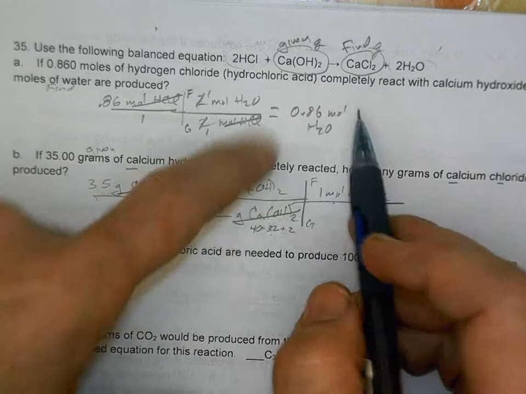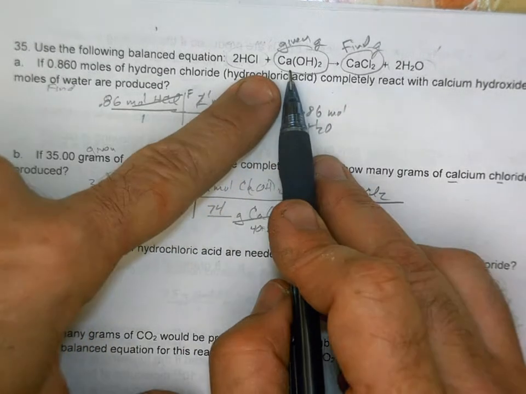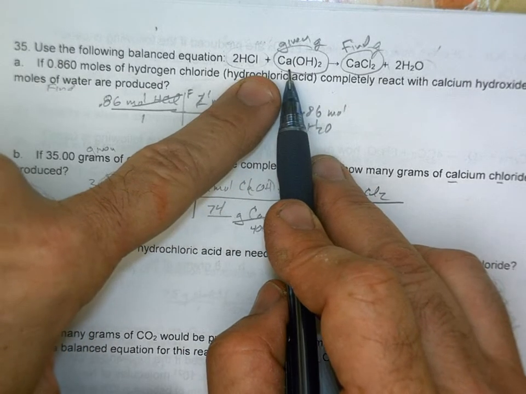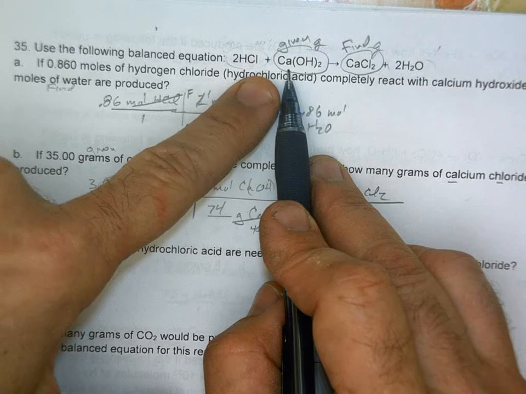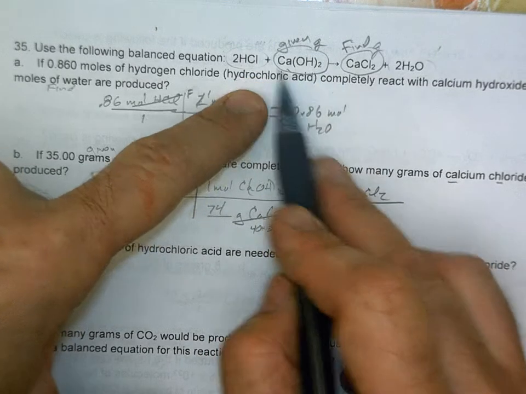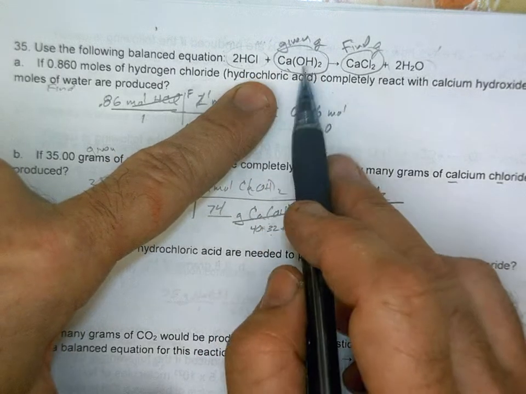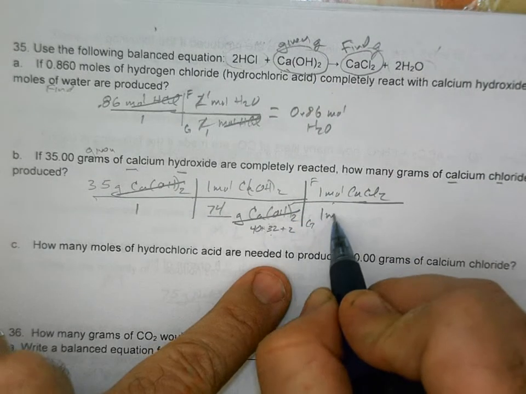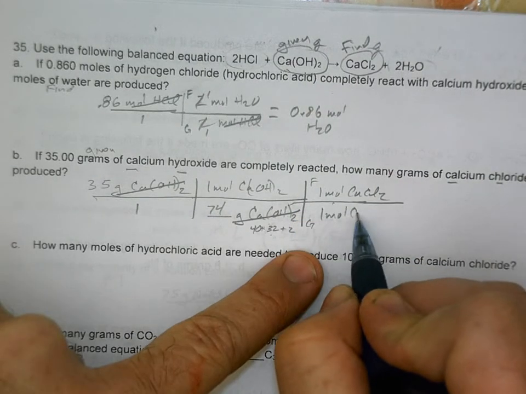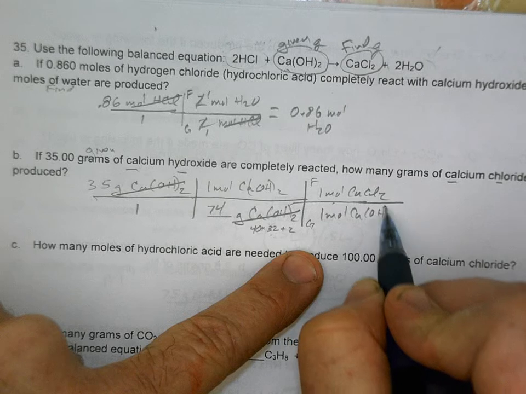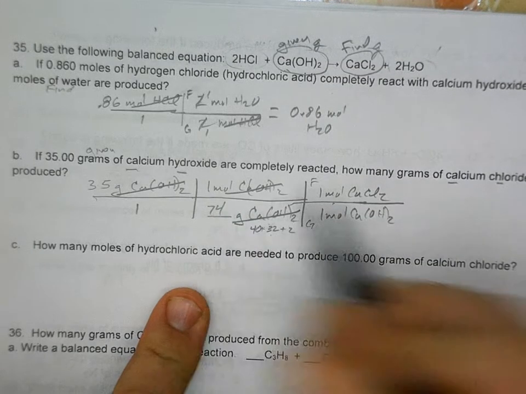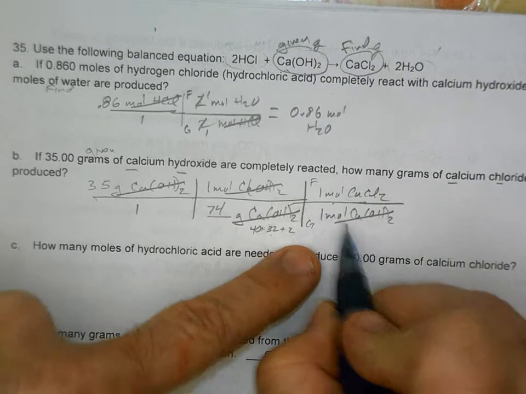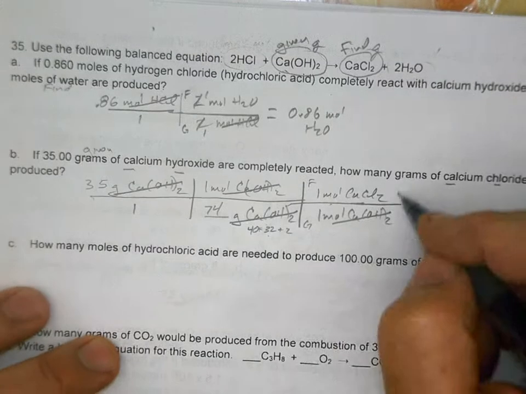Group 3, could you help us out? How many moles of calcium hydroxide are in that balanced equation? There's just 1. So 1-to-1 ratio. 1 mole of calcium dihydroxide. Okay, the moles of calcium dihydroxide cancel. That lets us know we set that up right.